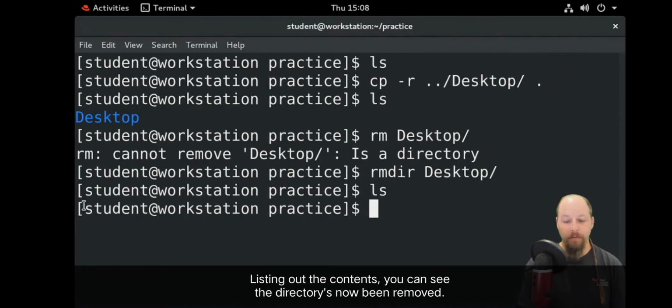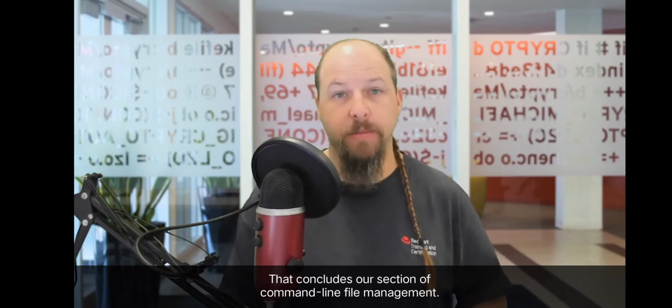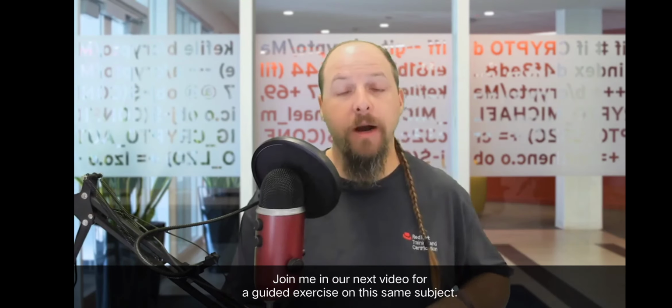Listing out the contents, you can see the directory has now been removed. That concludes our section on command line file management.